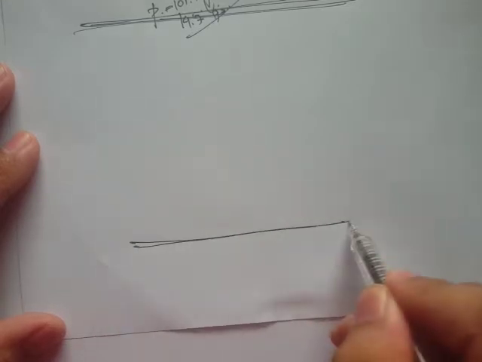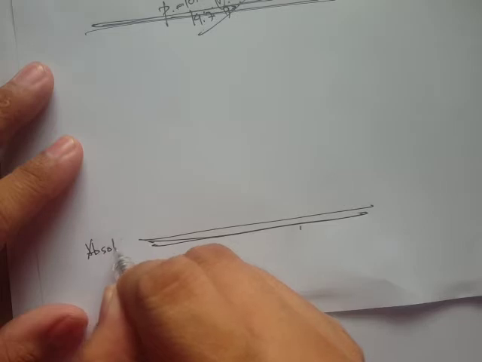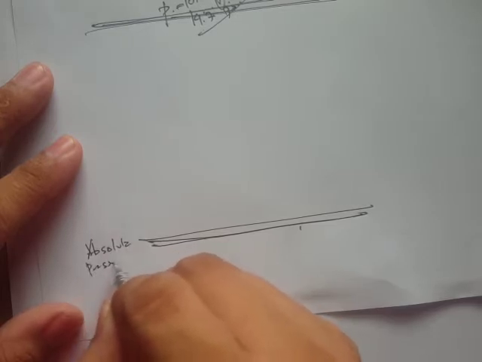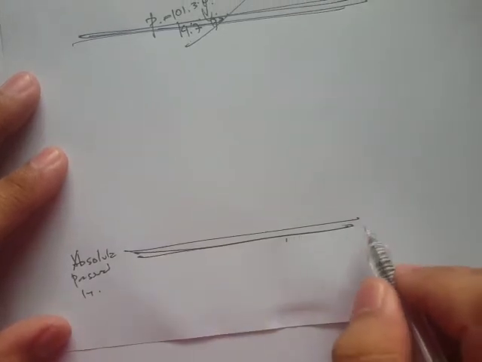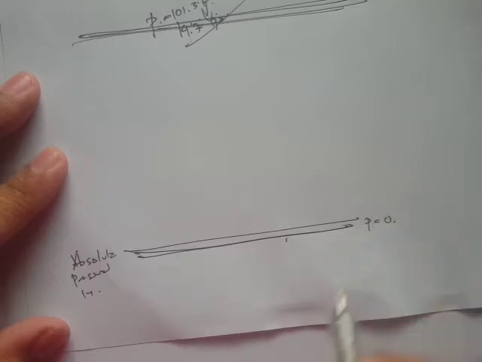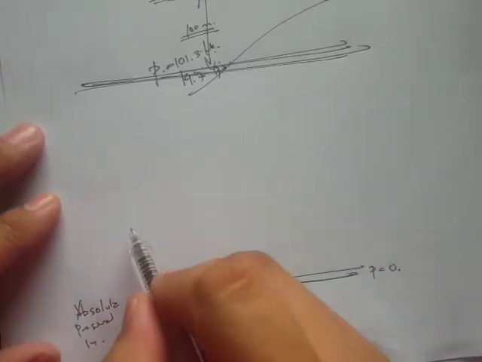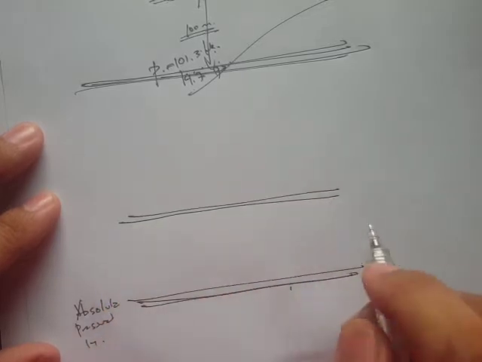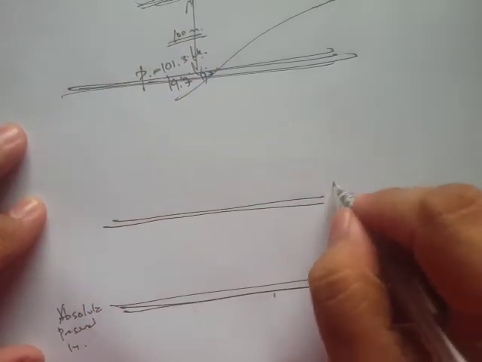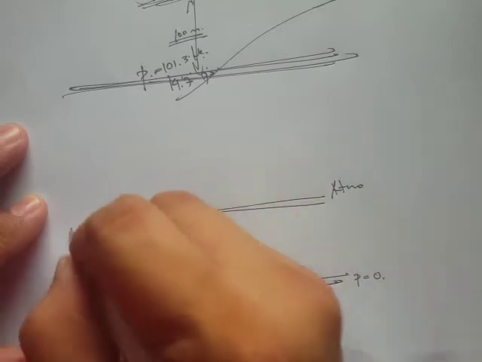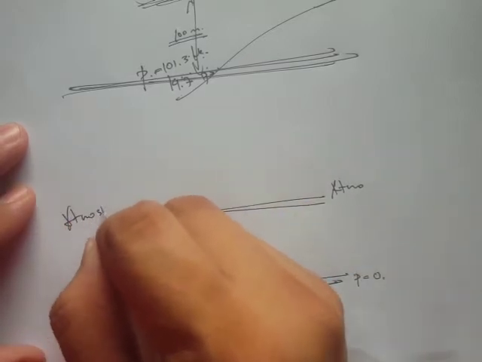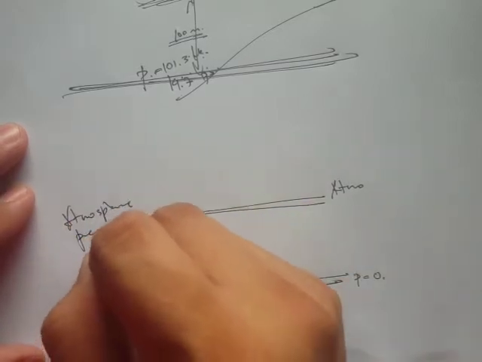Okay, so now if we try to draw here, let's say this is the absolute pressure line. So the pressure right here is zero. And if we have another reference line right here, that's the atmospheric pressure.